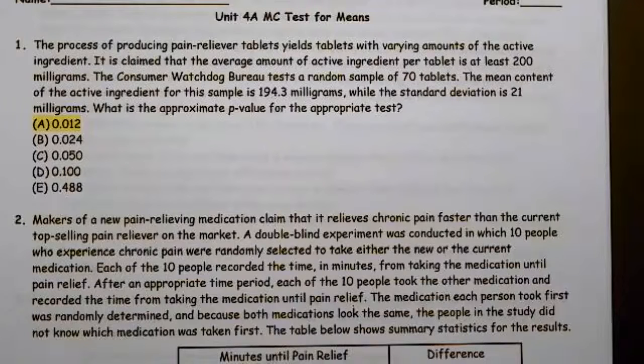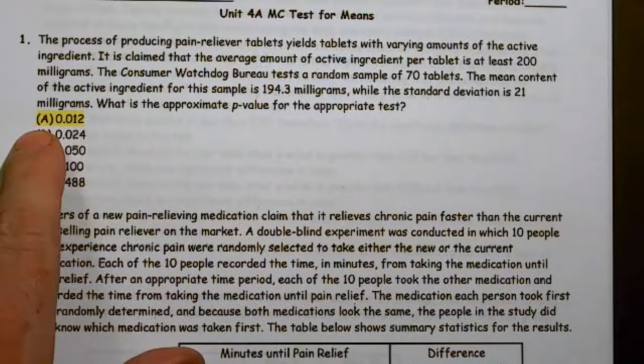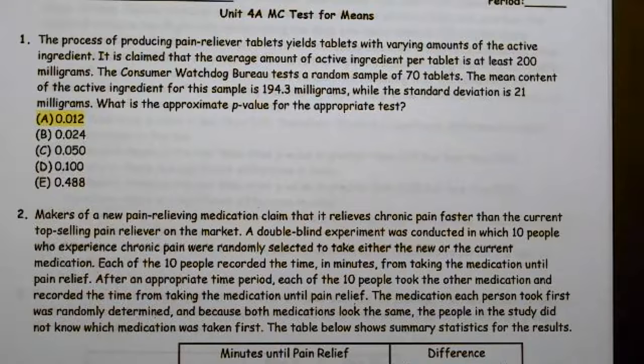This is the Stats Sensei, and I'm here to do some test corrections with you for the Unit 4A test, multiple choice test for means. Please note that when you're going through the process, you not only need to write down the problem number and the letter associated with the answer, but anything that I have written down, you also need to include as well. It's going to be really important to your understanding and helping you with that AP exam that's coming up.